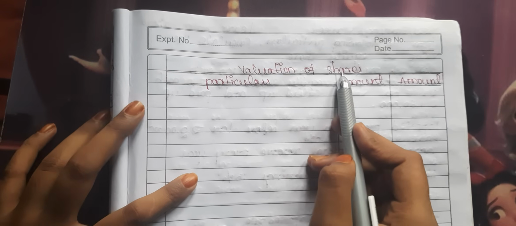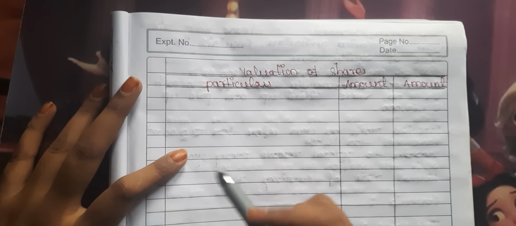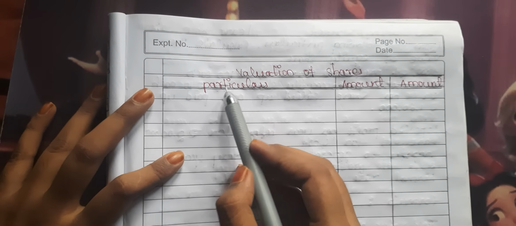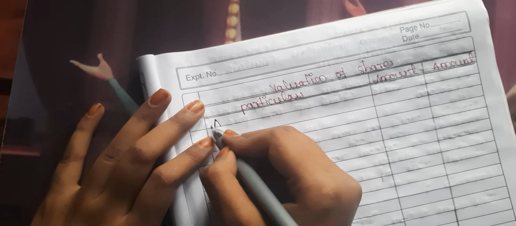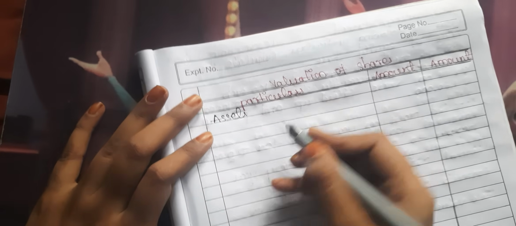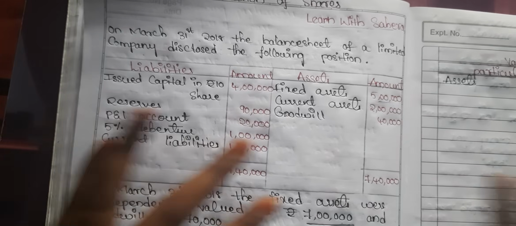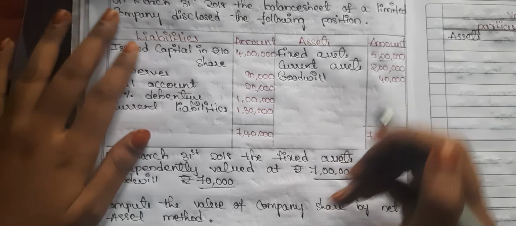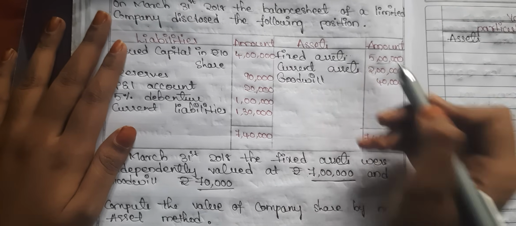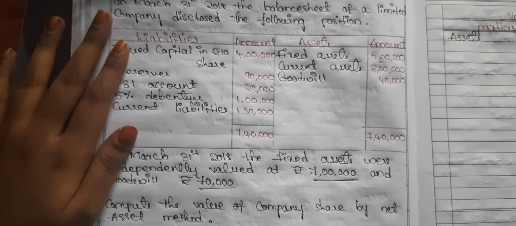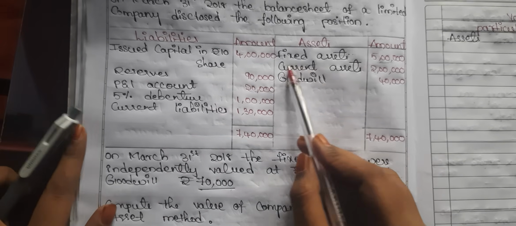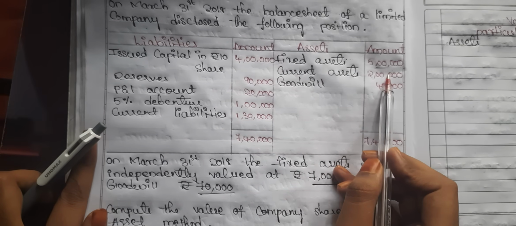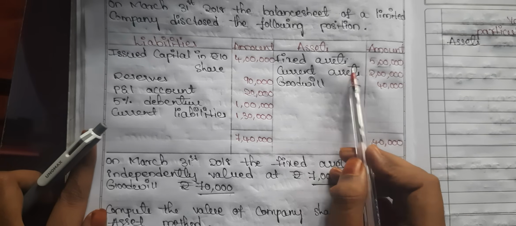Okay, valuation of shares, you will be subtracting liabilities from assets, right? So here is the pro forma. Particulars, amount. First we need to take assets. In assets, you take all the assets they have given you in the question. Fixed asset, do we take this amount? No, we take this one, because as I already told you. Next, current assets. Yes, we will be taking current assets.